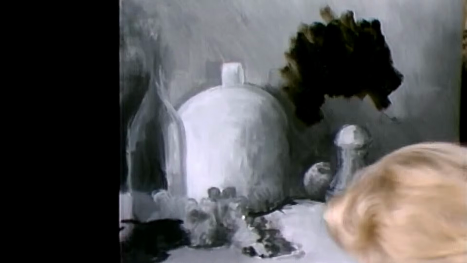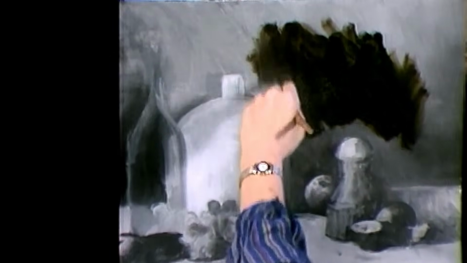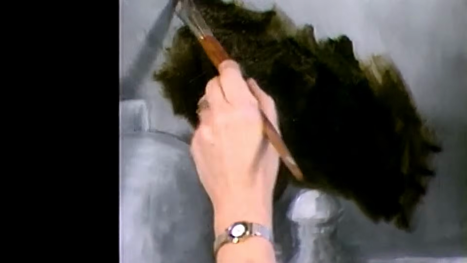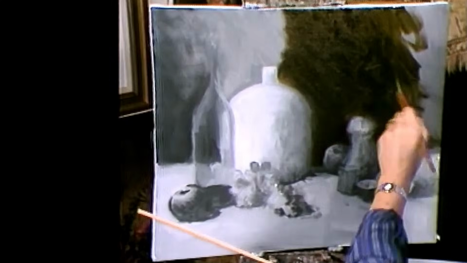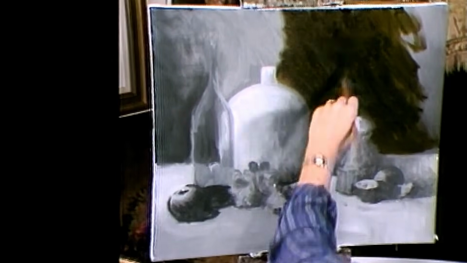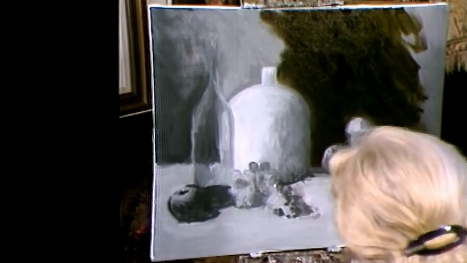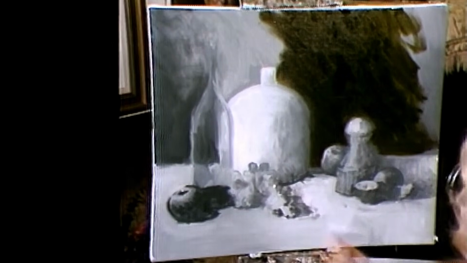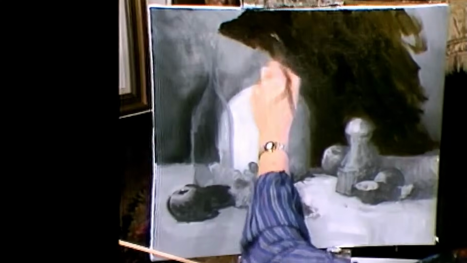Yeah, that's better. Thin the paint a little bit more so that it flows on better. I would like to tell you that it's a great joy to put this dark color on a toned canvas, because this color on a white canvas wouldn't look as rich. And maybe you see some streaks as I work. I see them too, but I'm not going to worry about them.